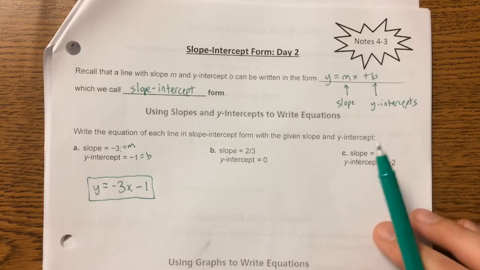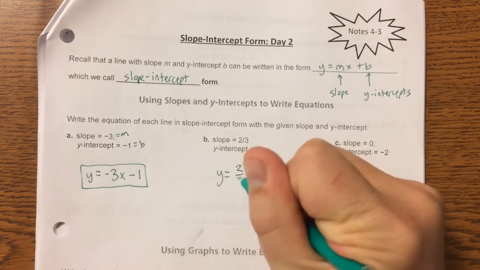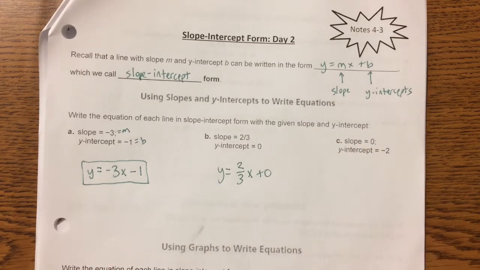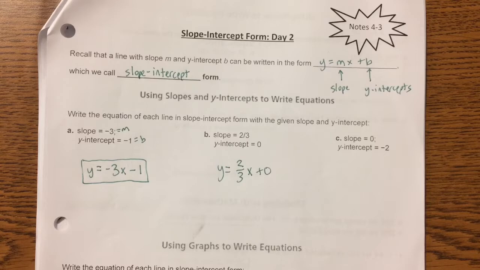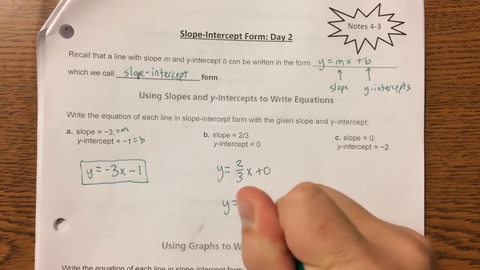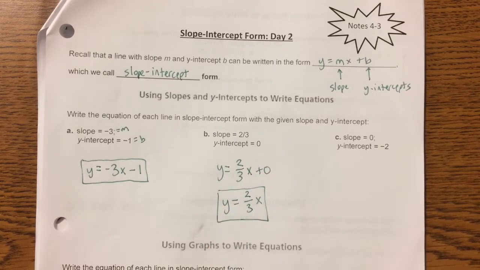If the slope is 2/3 and the y-intercept is 0, you just do the exact same thing. y equals 2/3 x plus 0. Although you don't really need to write the plus 0, do you? Right? You're adding 0, you're not really doing anything. So a simplified form of this equation would be y equals 2/3 x, where the plus 0 is implied.